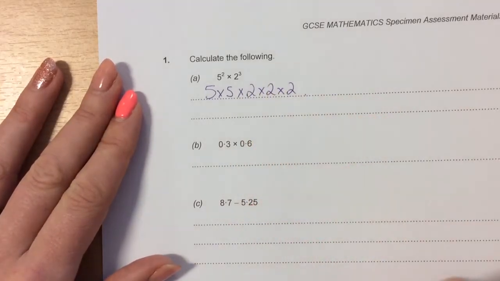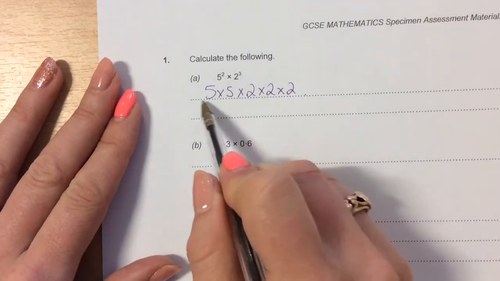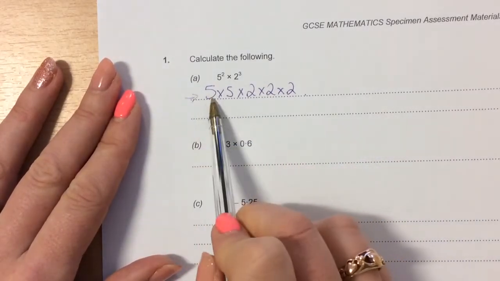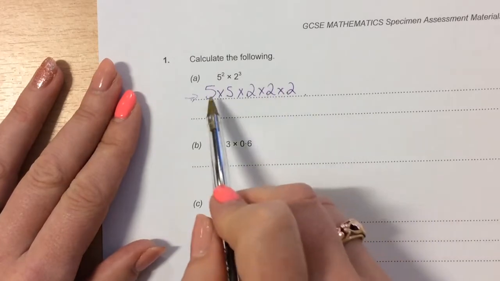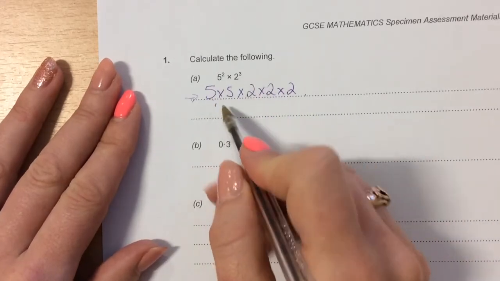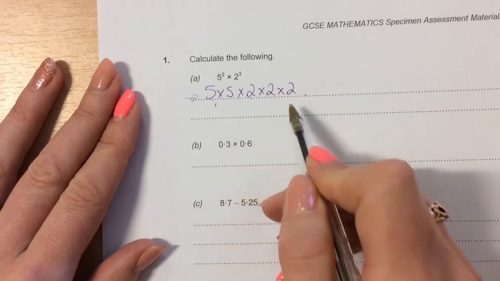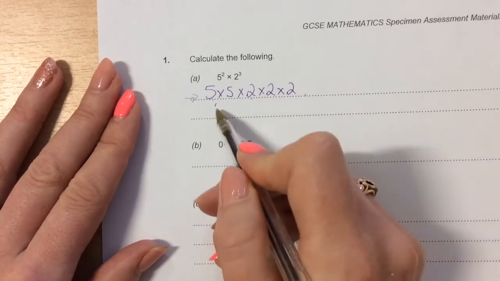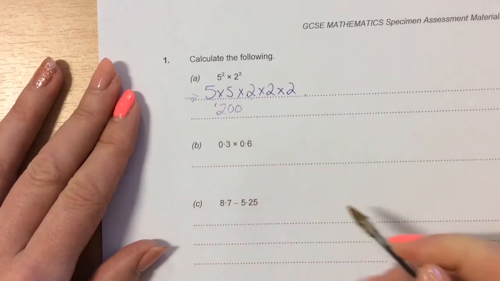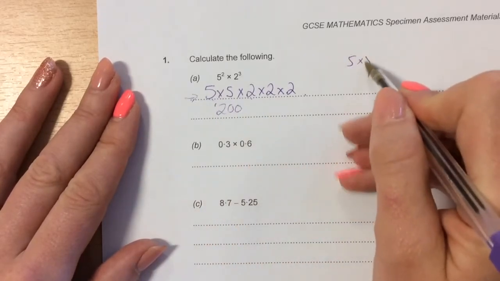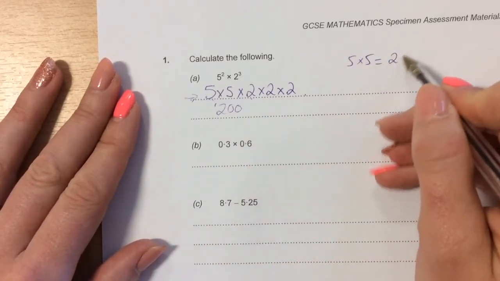Now you can do this in a number of ways. You can either work your way from left to right, so starting there and going across, where you'd have 5 times 5 is 25, times by 2 is 50, times by 2 is 100, and times by 2 would be 200.